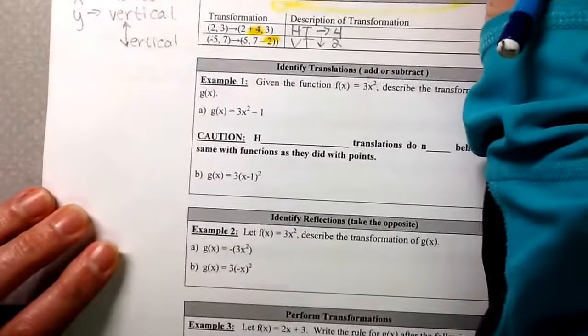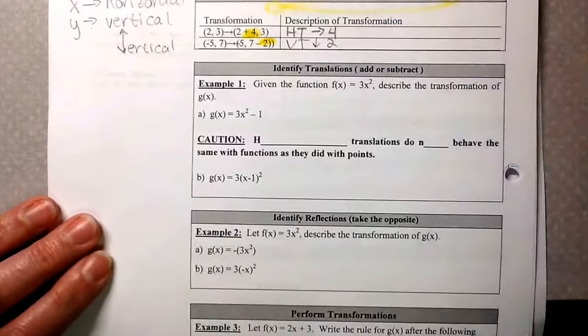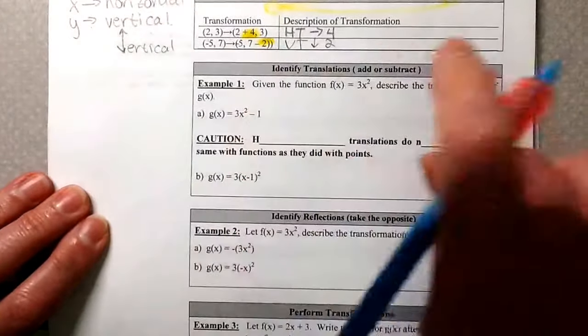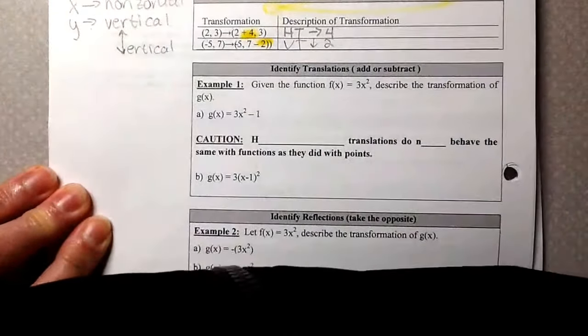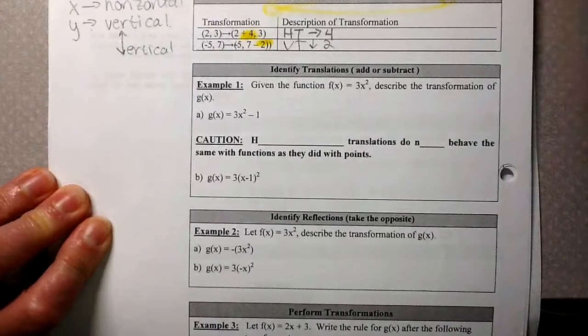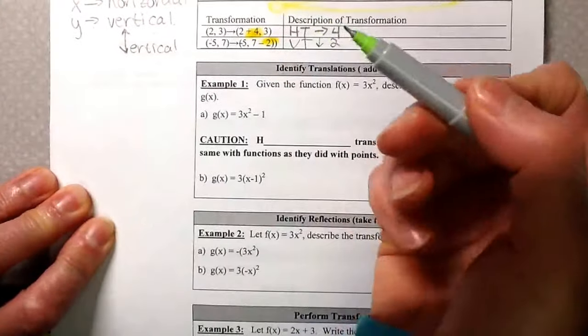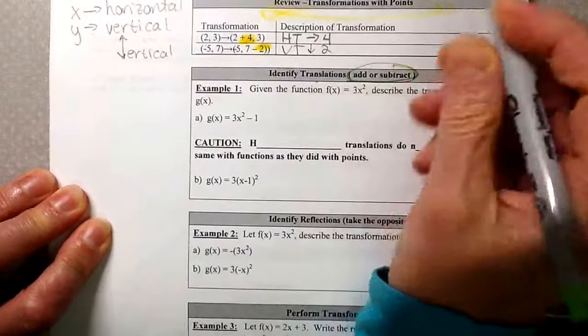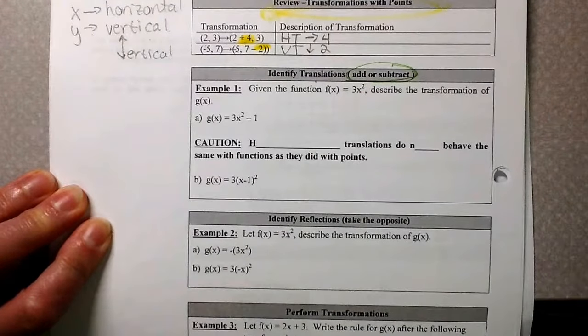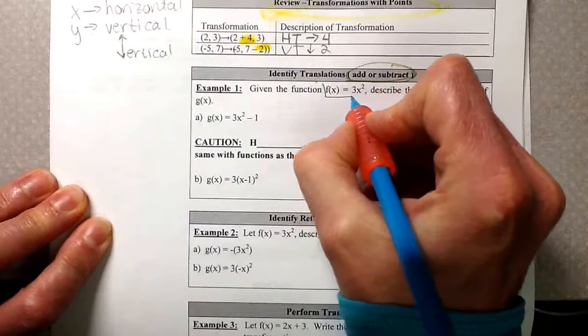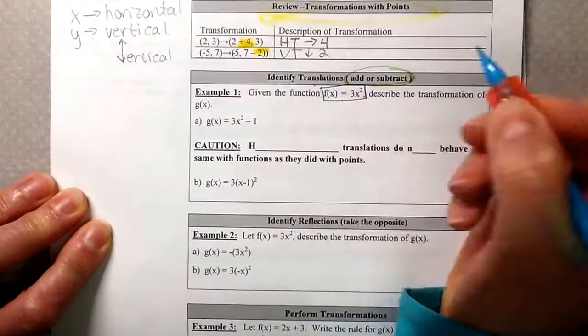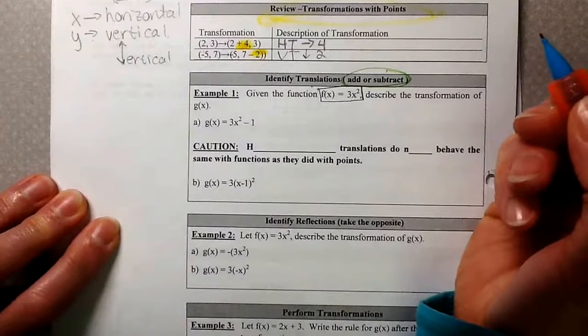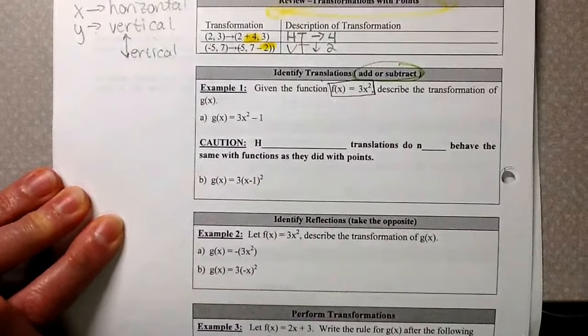So let's go to example 1. We are going to just work right now with transformations that are translations. So with translations, you're going to add or subtract. That's how you know that it's a translation. Okay, now we're starting with this original function. Usually when you start with the original function, you name it f of x. So let's go down here and see what's changed.